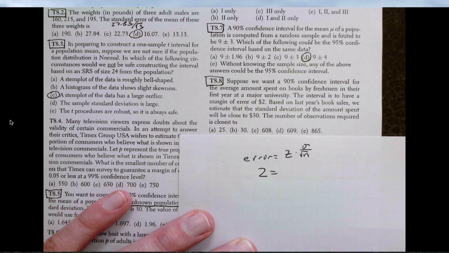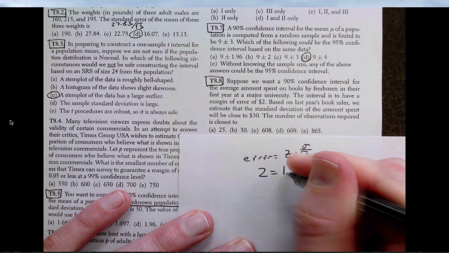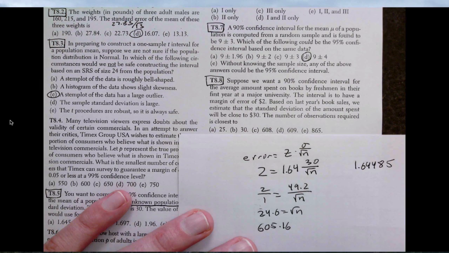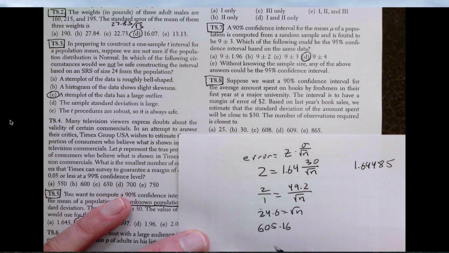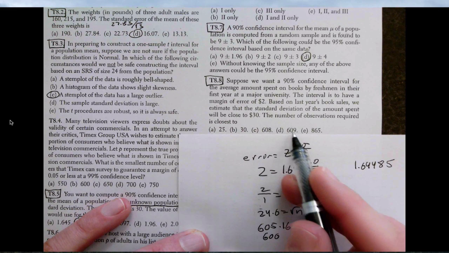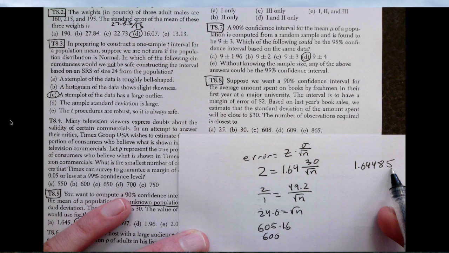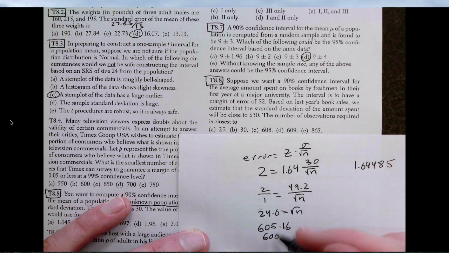Yeah, 1.64. I did find a z or t, z. Okay, the first time I did it, I ended up at 606. And the two answers here are 608 and 609. So I'm guessing that I have to be between these two values. So I'm going to use just more accuracy here on my z value and see if that gets me closer to the values that I need.